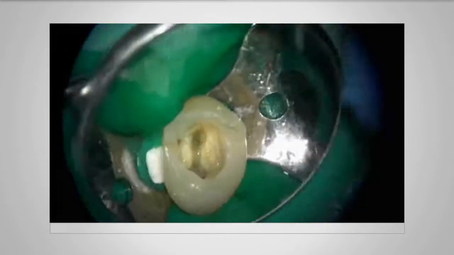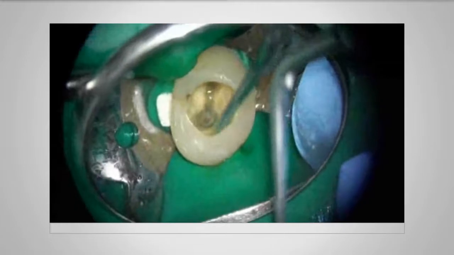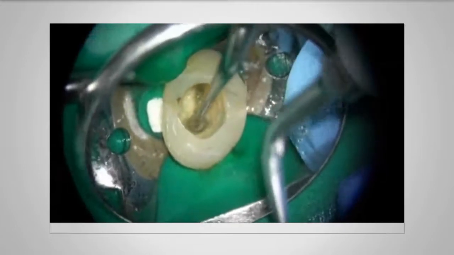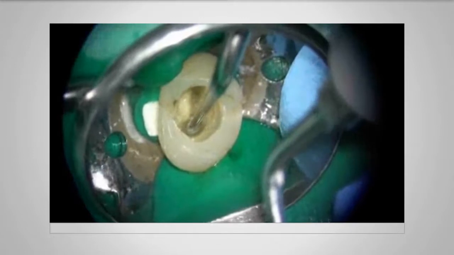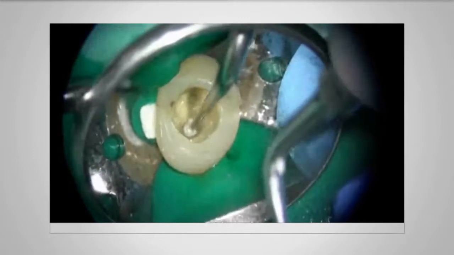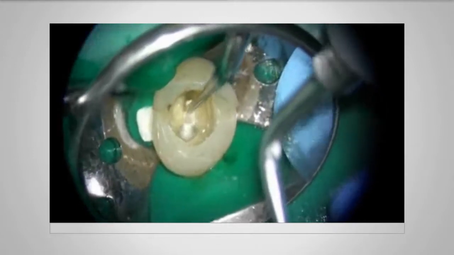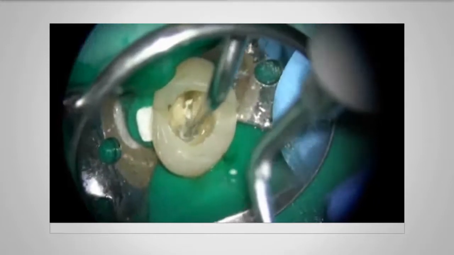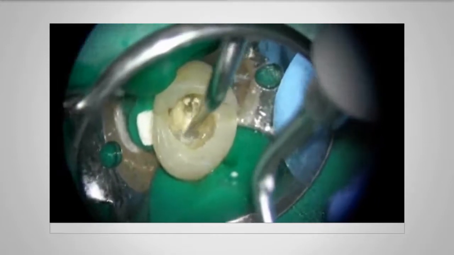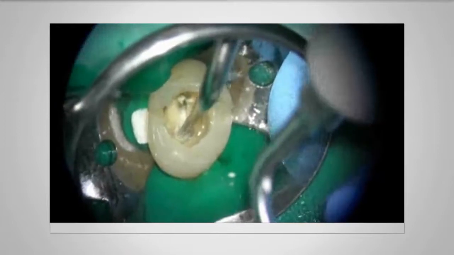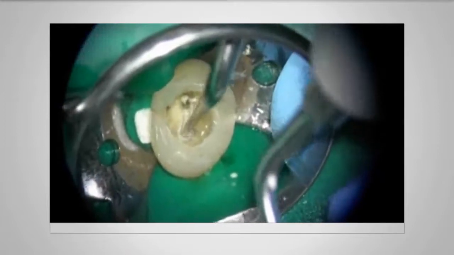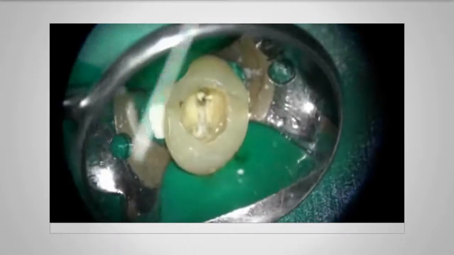We're now looking down onto the pulp floor and using an ultrasonic tip called a Start-X tip, number 3, we're going to remove calcification from the coronal aspect where we anticipate the orifice of the root canal to be. I'm also chasing this through the isthmus between where the two canals are. Flushing with sodium hypochlorite.